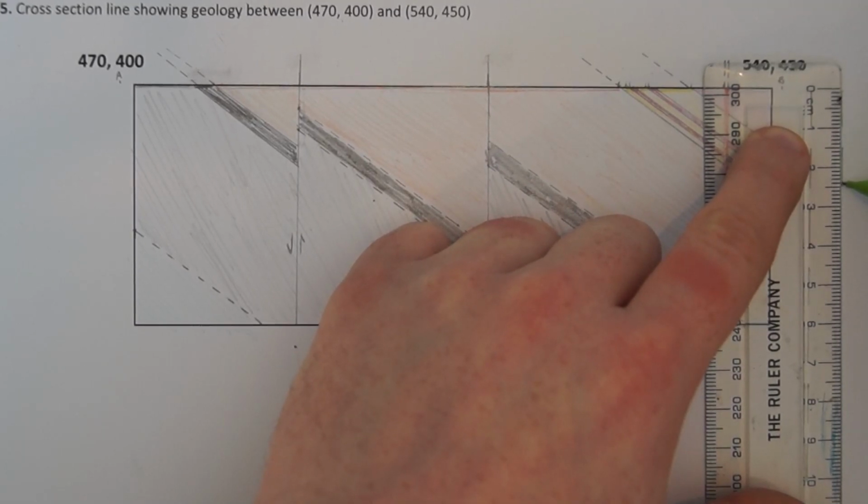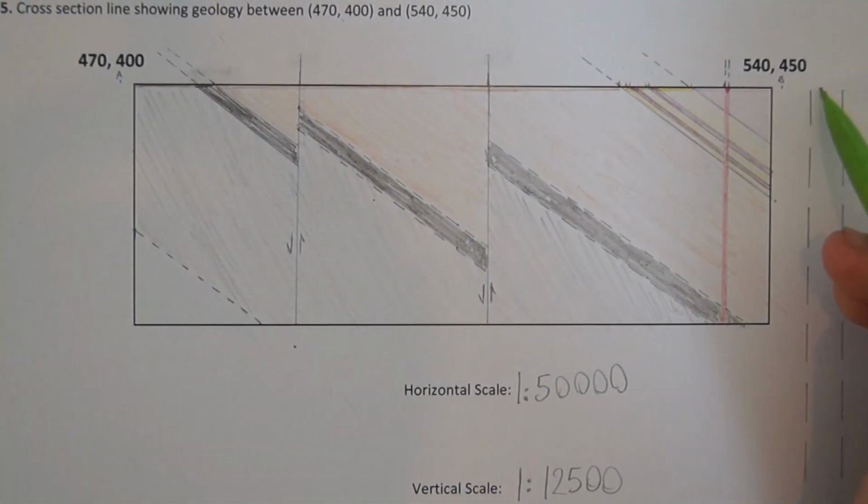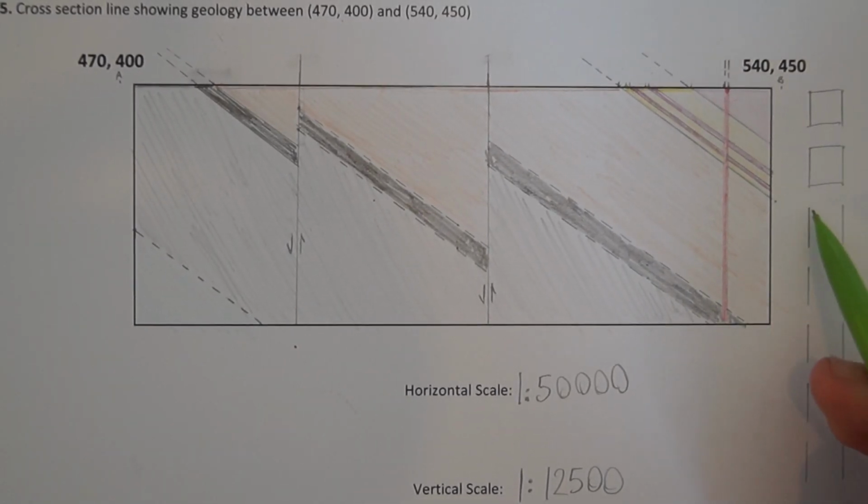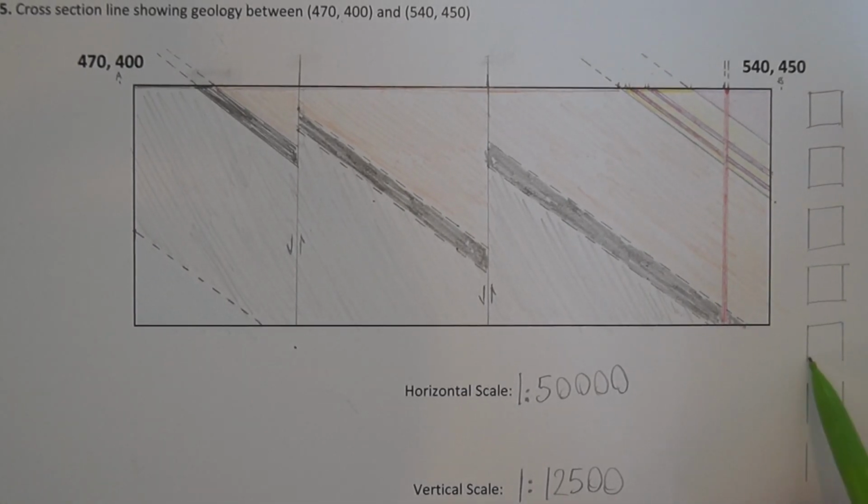I'll just turn those into squares. You guys can obviously do this with a ruler, and you can hold your ruler straight, I hope.